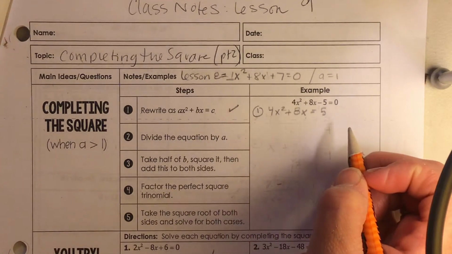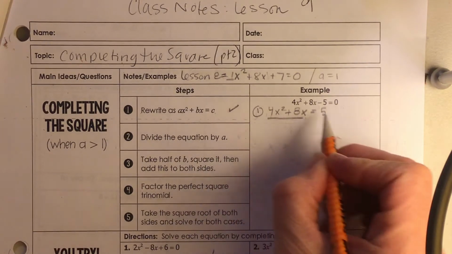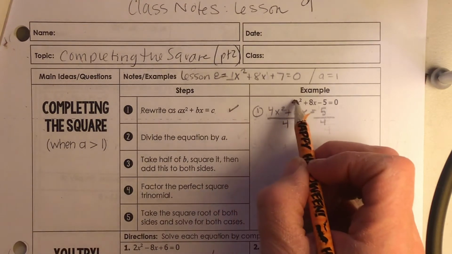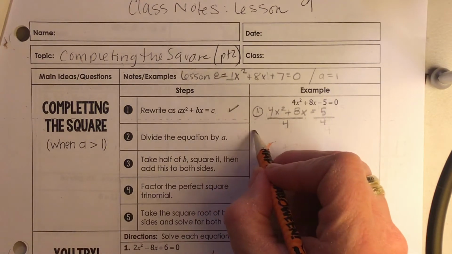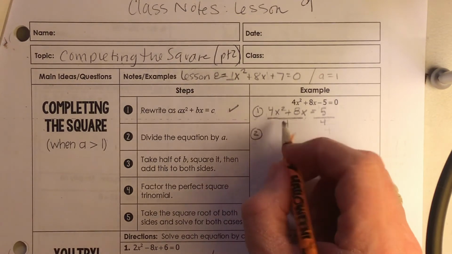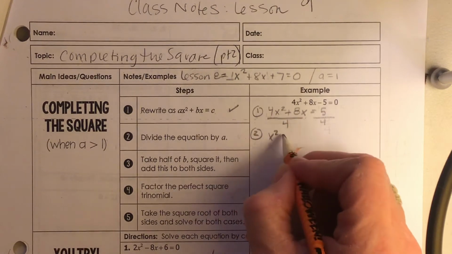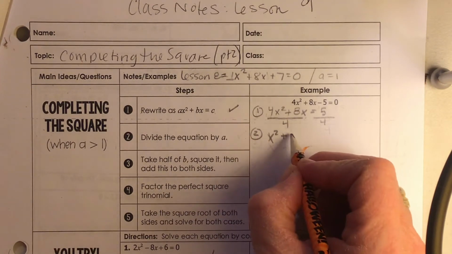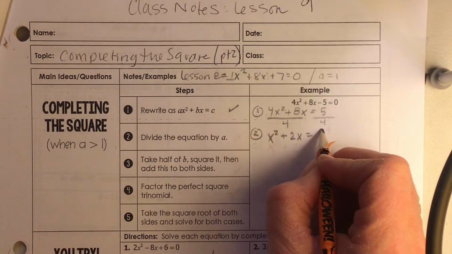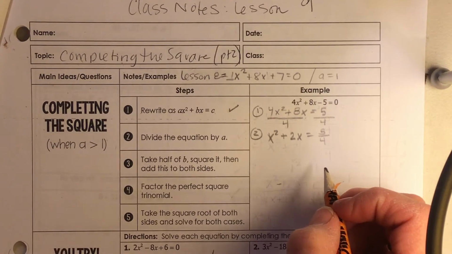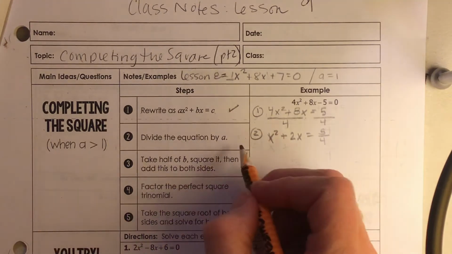Now step 2 says we're going to divide the equation by a. So that means we're going to divide both sides by 4, because a is 4 from this example. And we're going to get a quotient. So when I divide this out, 4x squared divided by 4 is x squared, plus, I'm going to bring down that addition sign, and then I'm going to end up with 2x. And on the right side, I'm going to just stick with that fraction for now. I'm not going to do any simplifying or decimalizing. I'm just going to keep it like it is. Okay, so I took care of that.